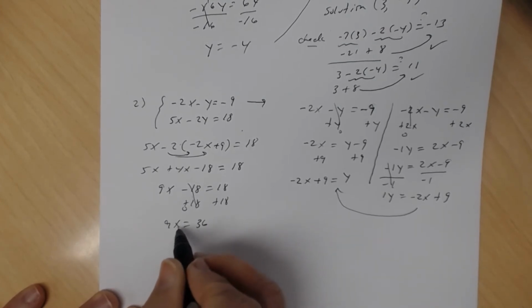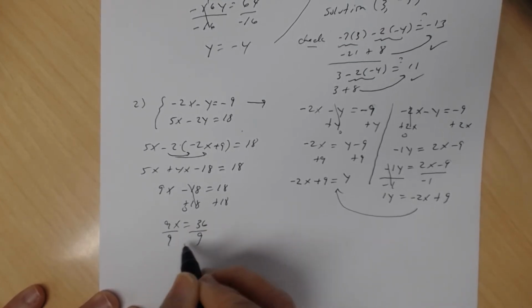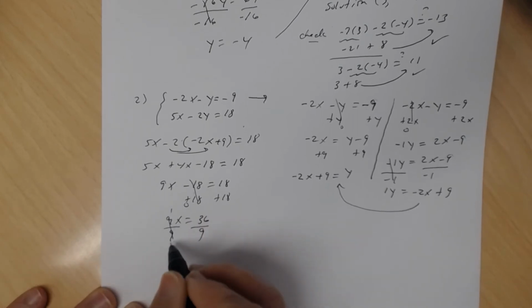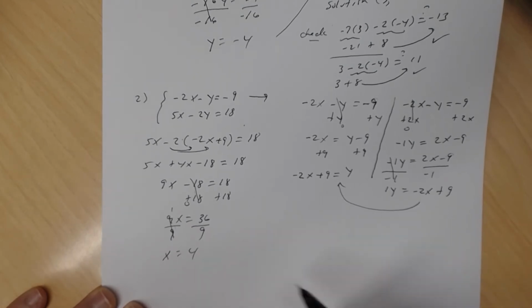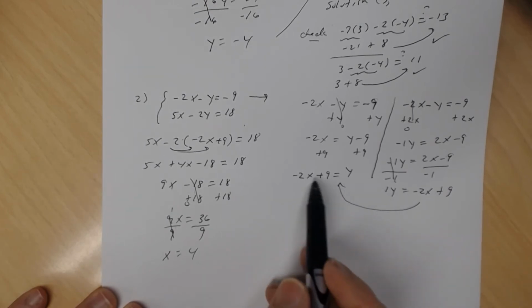And then finally, to get x by itself, divide both sides by 9. 9 divided by 9 is 1, and 1 times x is x equals 4. So I get an x coordinate of 4 in this case. To find the y coordinate, I can go back to this equation here.